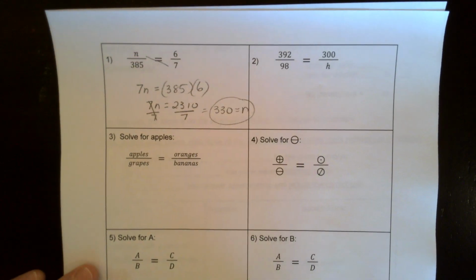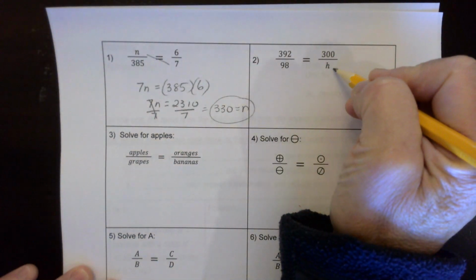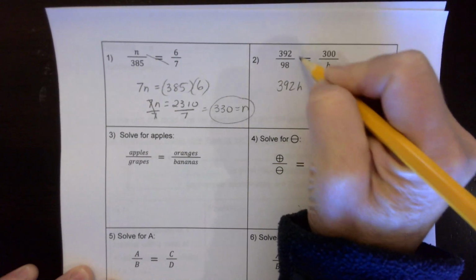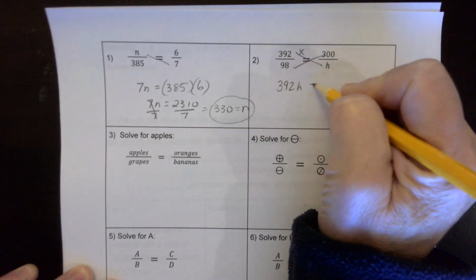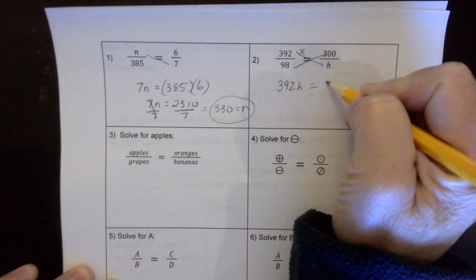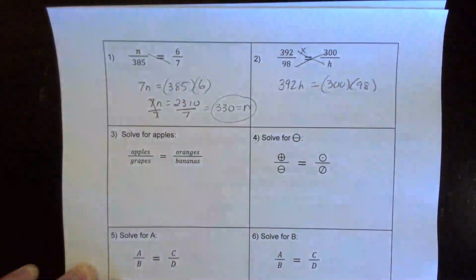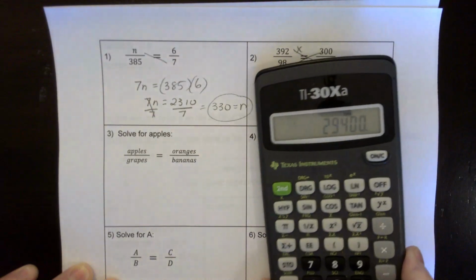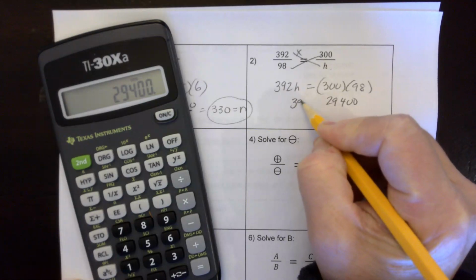Now we can also see that it works even when the variable is in the denominator. So this becomes 392 times h. We're cross multiplying those two, and then we set up an equal sign, and then it's 300 times 98. 300 times 98 gives us 29,400.